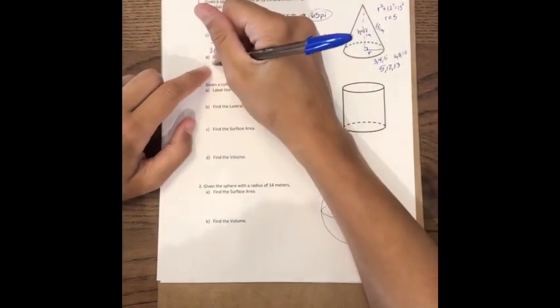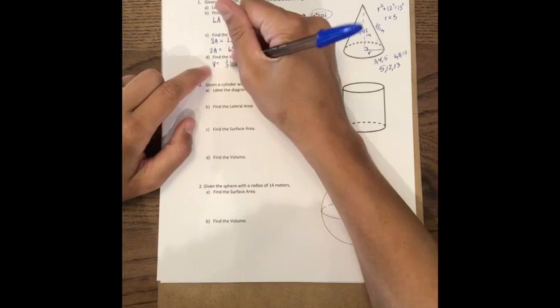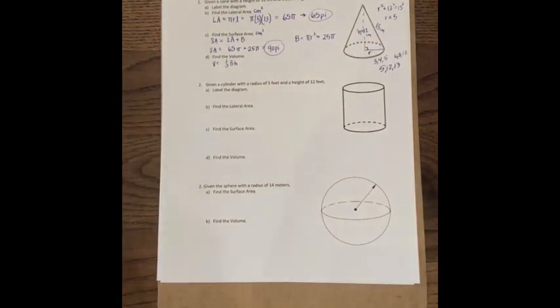And then to find the volume for a cone, we use 1/3 the base area times the height.